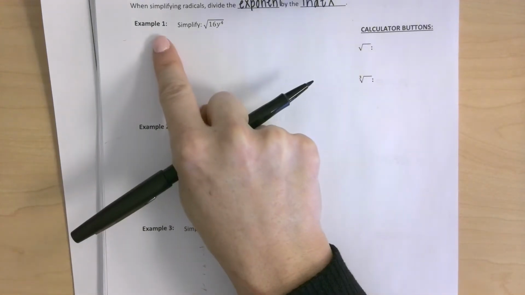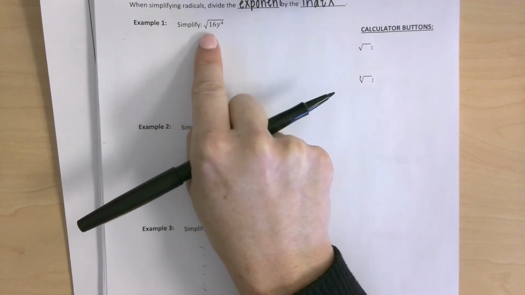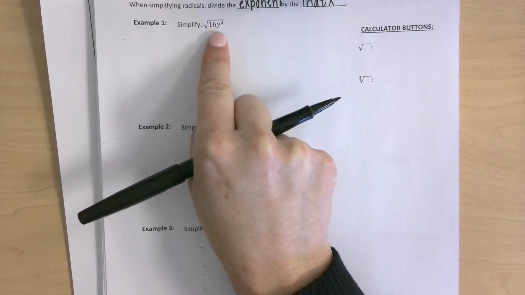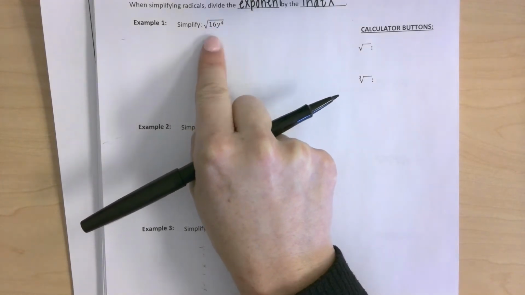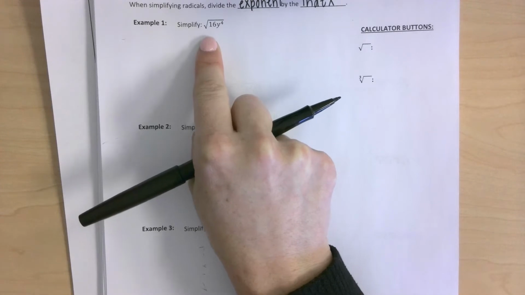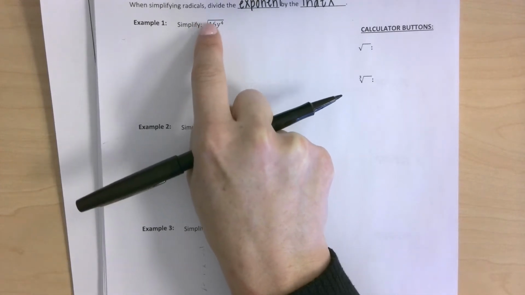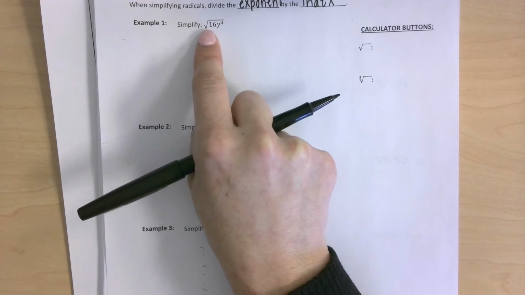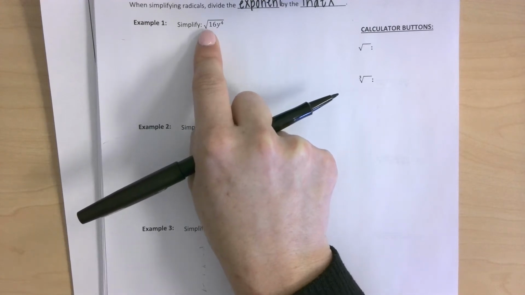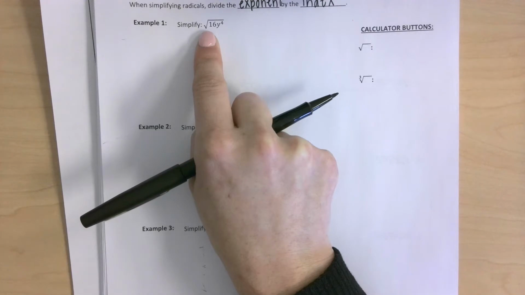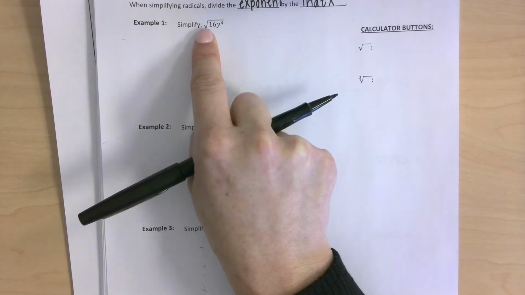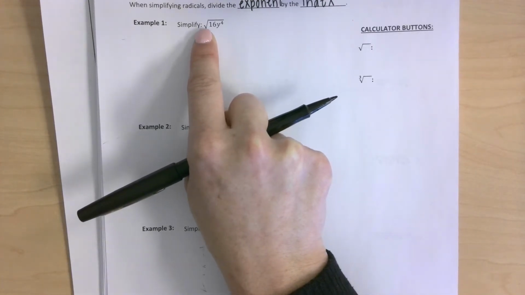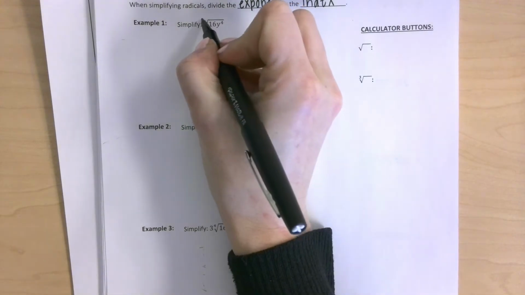Let's go ahead and take a look at a few examples. Okay, example 1 says simplify, and it gives me the square root of 16y to the 4th. Now one thing that I'm noticing right away is that I don't have a little number there on the outside. I don't have an index. Now this is a square root, which is the most common type of radical. Because it's the most common type, we don't put that number on the outside for our index, but it is technically a 2. So anytime you don't see an index, you can assume that it's a 2.